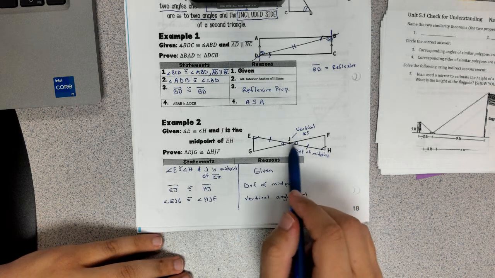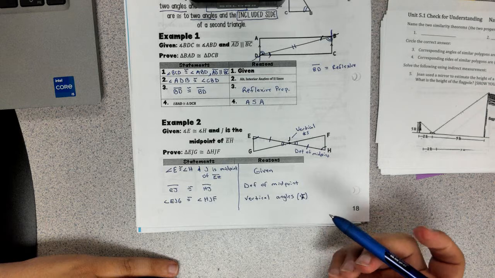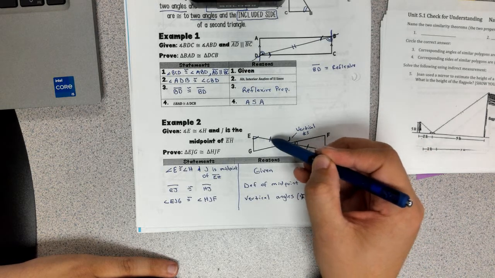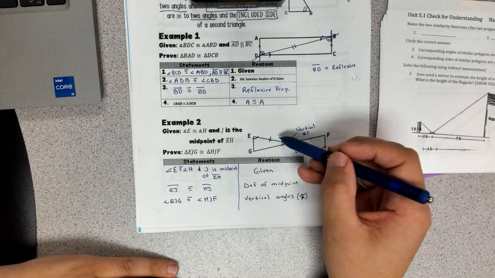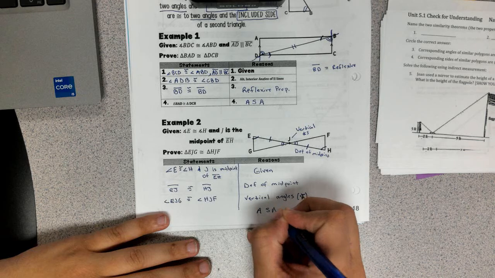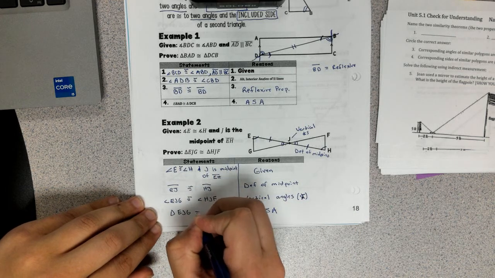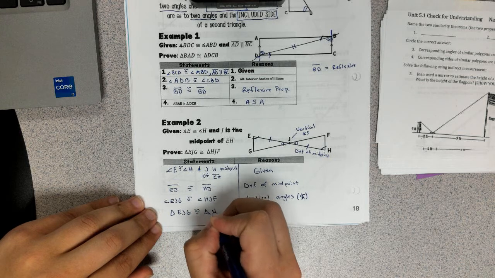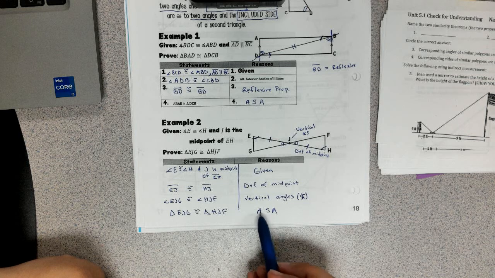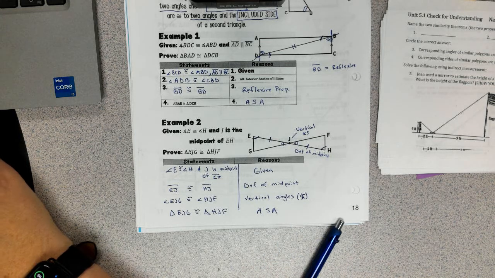Because these are vertical angles, we know that vertical angles are congruent, and so we could say the two angles are congruent. And now I have angle, the included side, which is between the two angles. So I have angle, side, angle. So I can say by angle, side, angle, triangle EJG is congruent to triangle HJF. So the two triangles are congruent because of angle, side, angle. And that's how we do this proof.